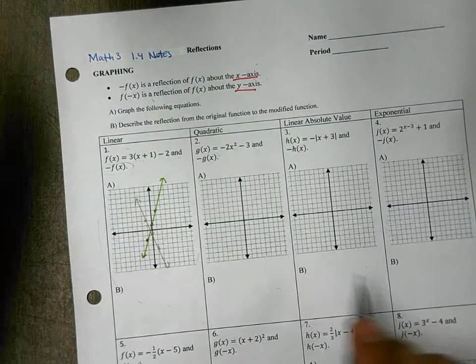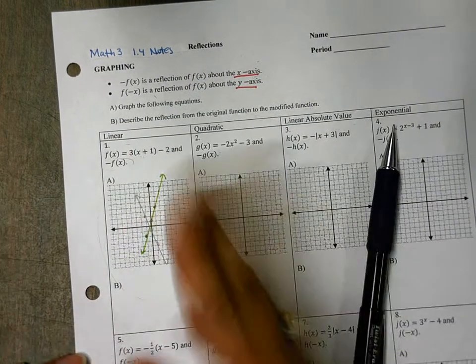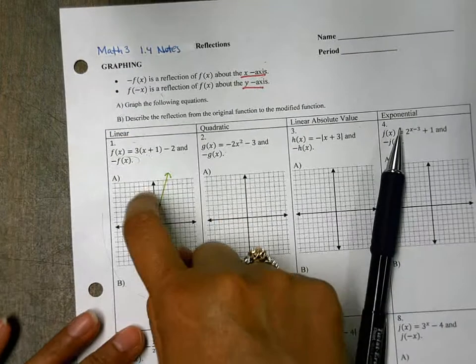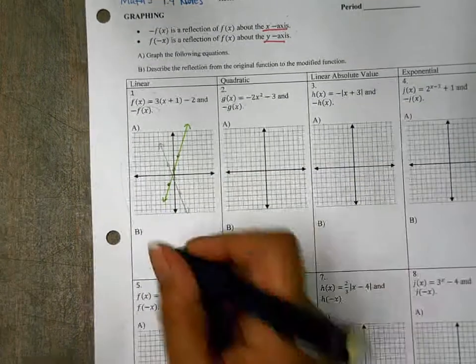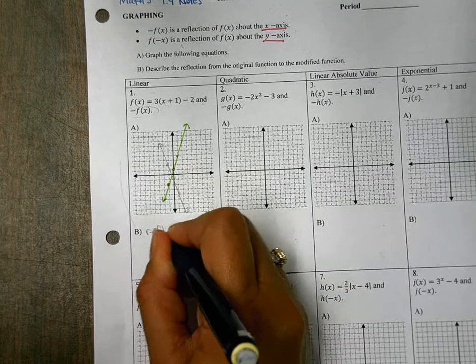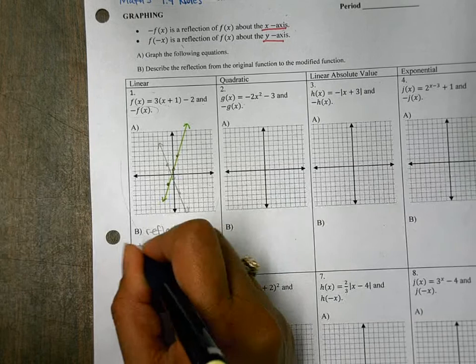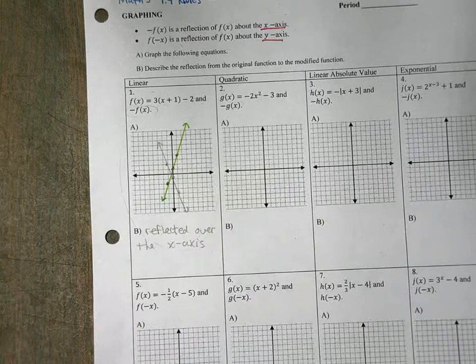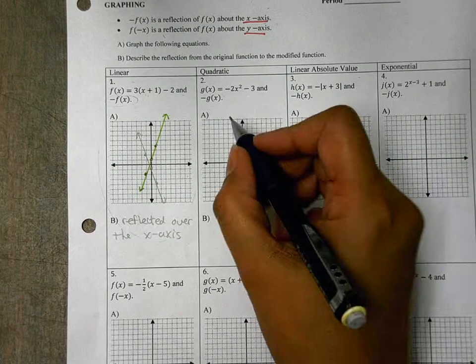Okay, so the green is the original. You reflected across the x-axis, this one here, and it gives you that one in pencil. Okay, part B, describe the reflection. It is reflected over the x-axis. Okay, a little harder to see with straight lines. These next few will be a little easier to see.